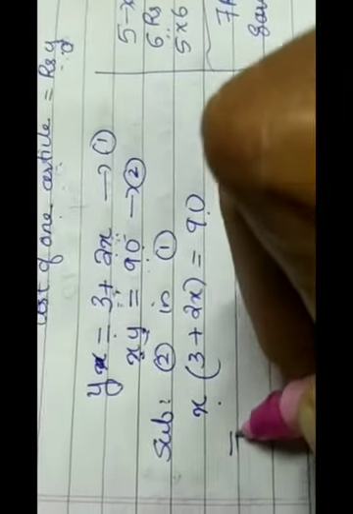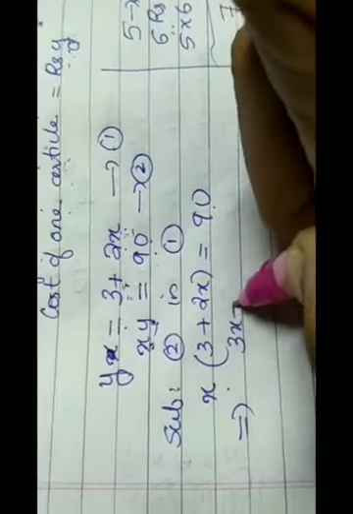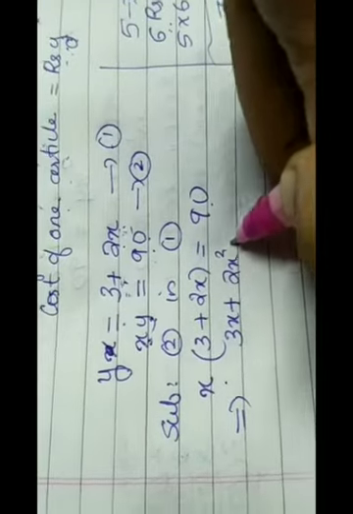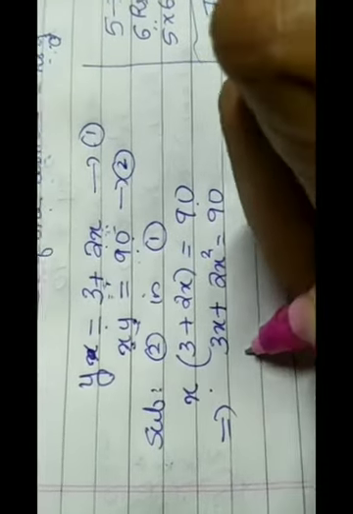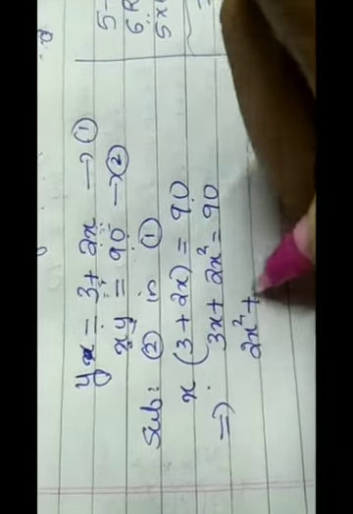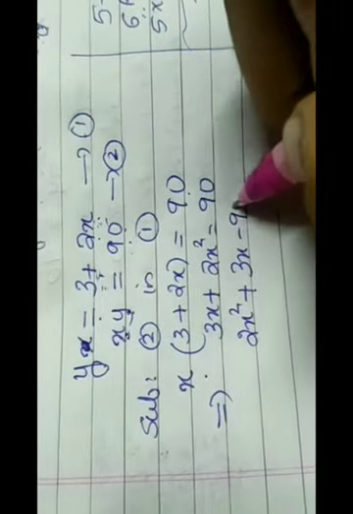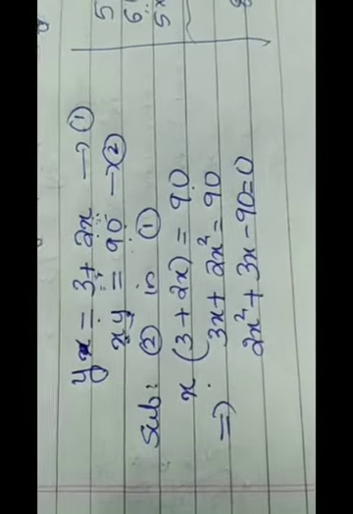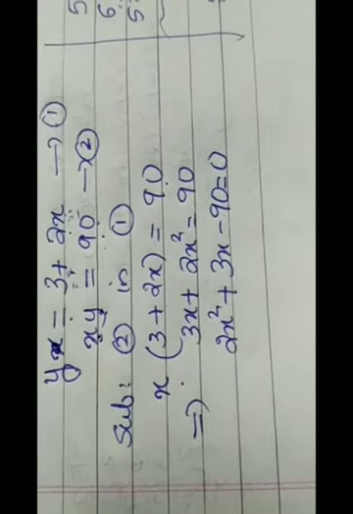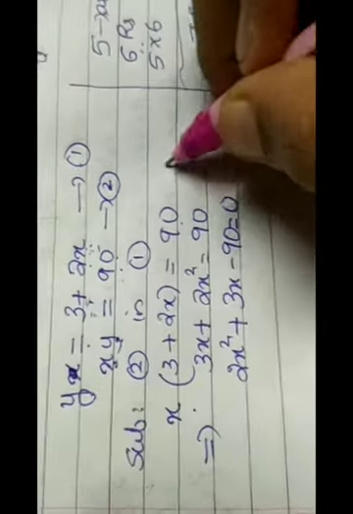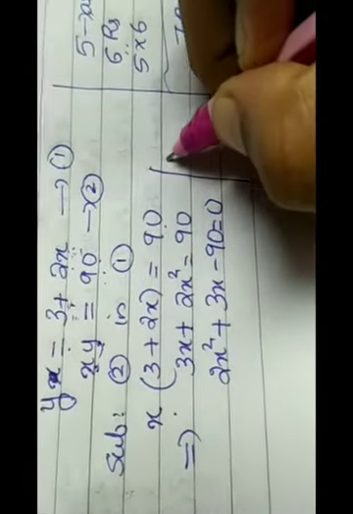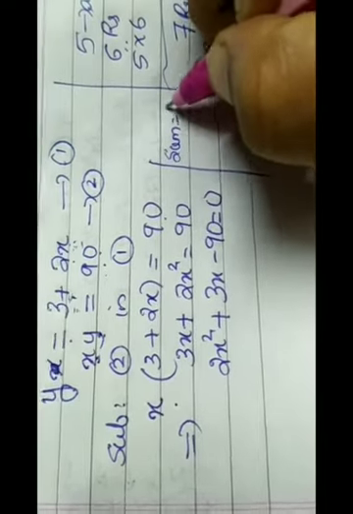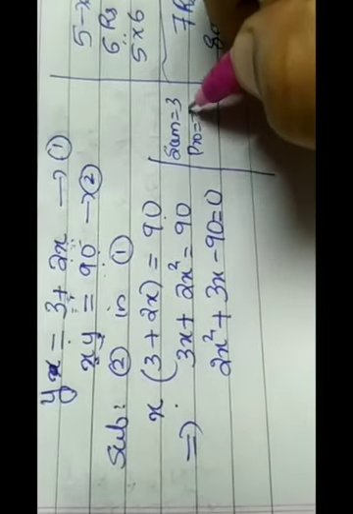So open the bracket. 3x plus 2x square is equal to 90. So we are getting 2x square plus 3x minus 90 is equal to 0. This is a quadratic equation and we can solve using any of the methods. So I am going with factorization. I want to get sum as 3 and product as minus 180.